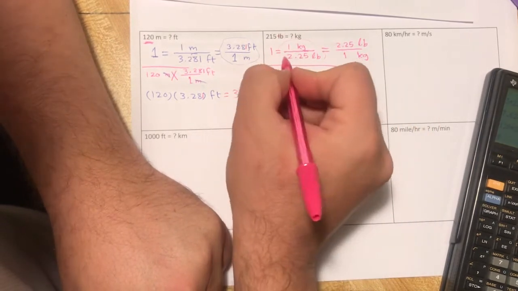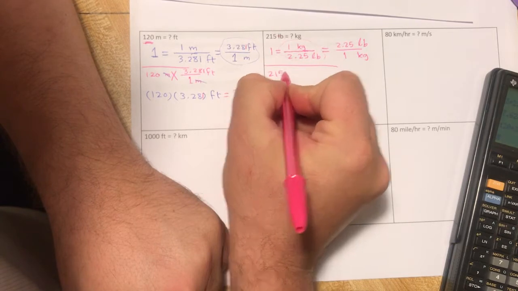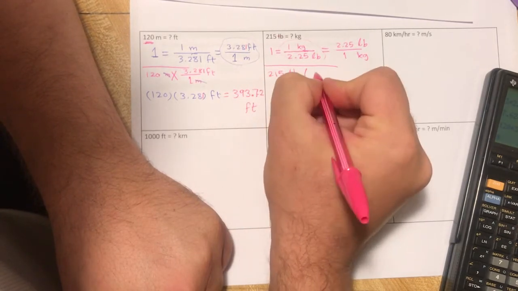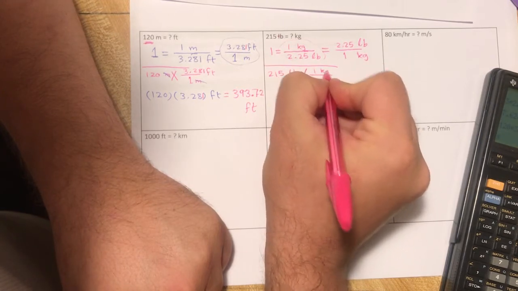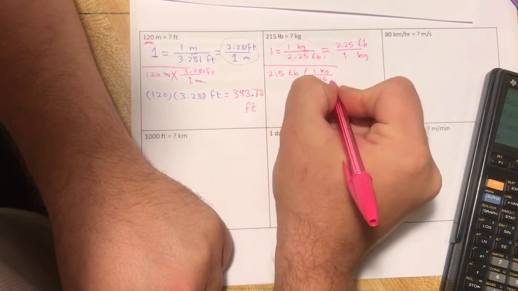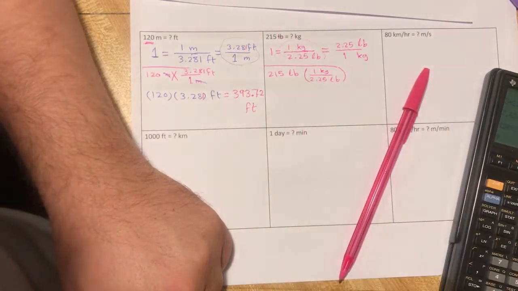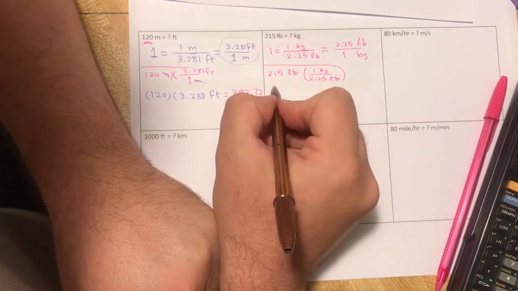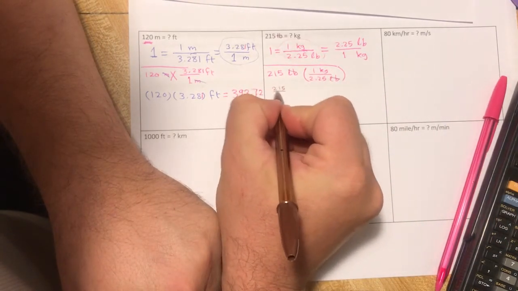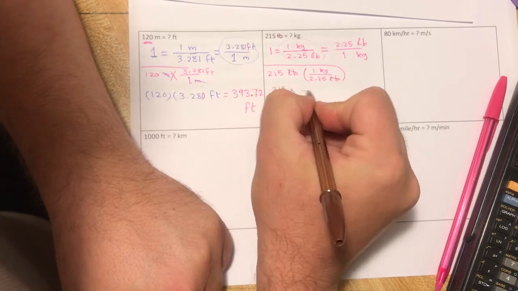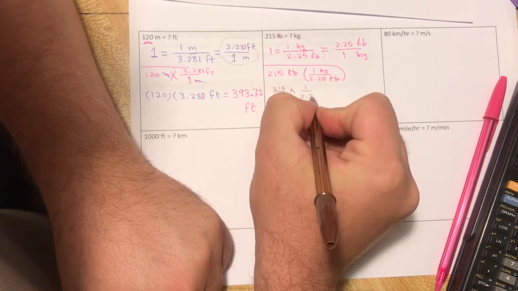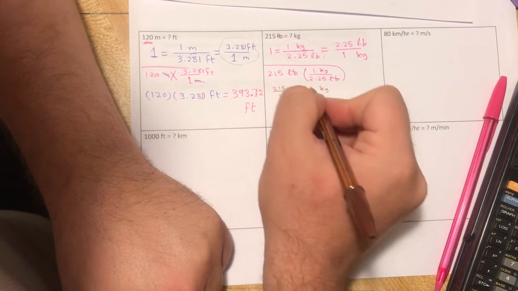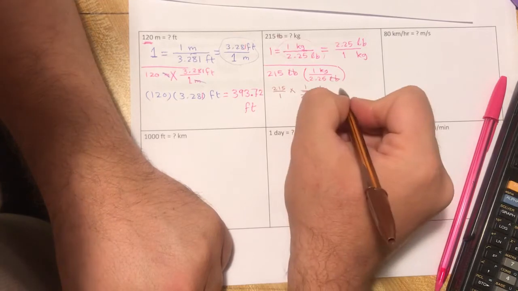I just need to multiply by 1: 215 pounds multiplied by 1 kilogram over 2.25 pounds. Easily now I can cancel the pounds and I have 215 over 1 multiplied by 1 over 2.25 kilograms in the denominator.